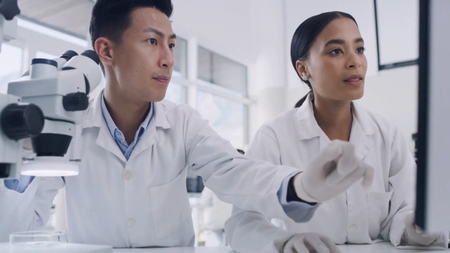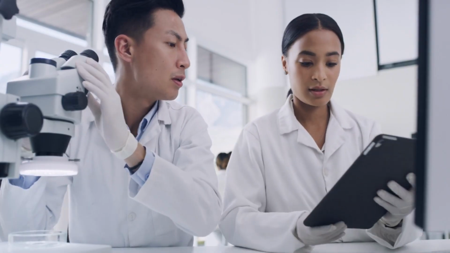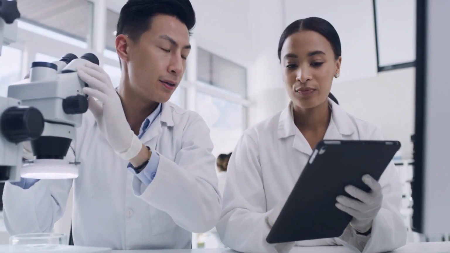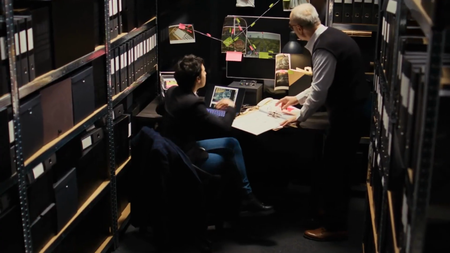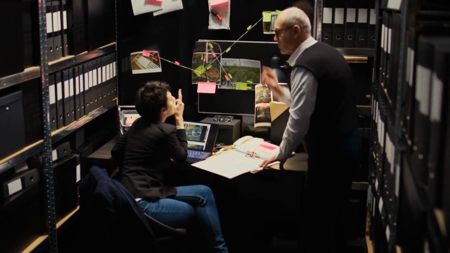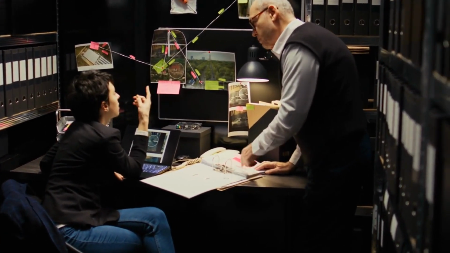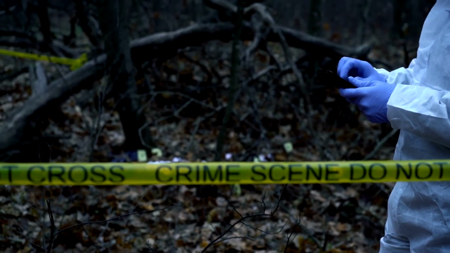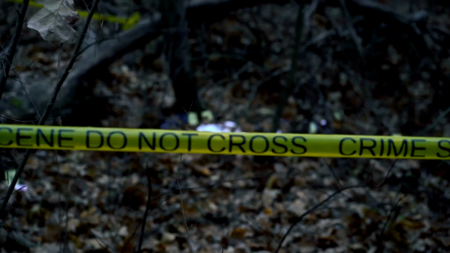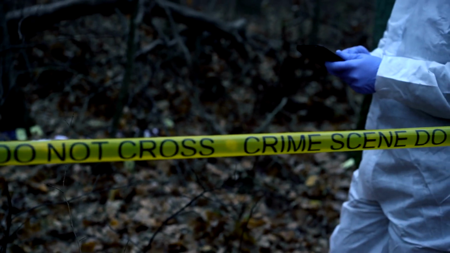Finally, the future of forensic science will likely see increased collaboration between various disciplines, including law enforcement, legal professionals, and scientists. Interdisciplinary approaches can enhance the effectiveness of investigations and ensure that forensic evidence is used appropriately in the criminal justice system. In conclusion, forensic science is a vital component of the criminal justice system, providing essential tools and techniques for solving crimes and ensuring justice.